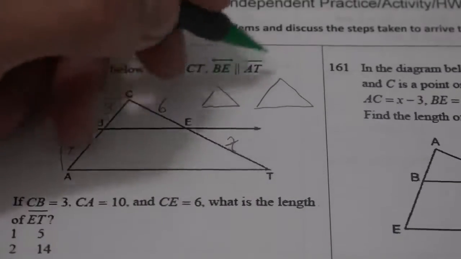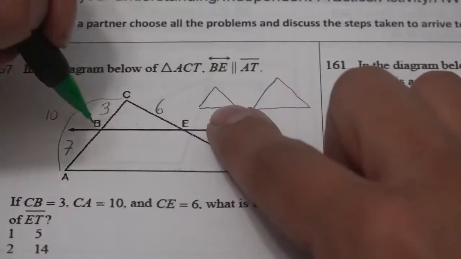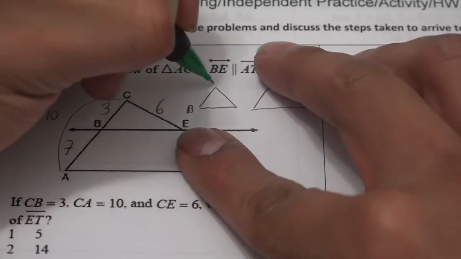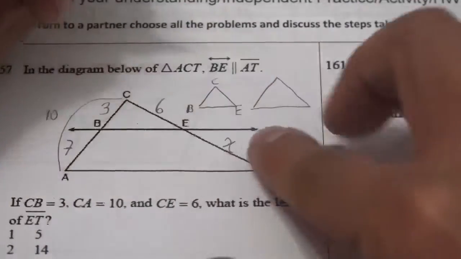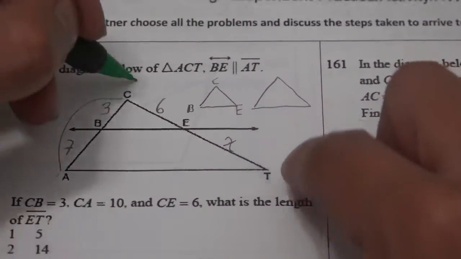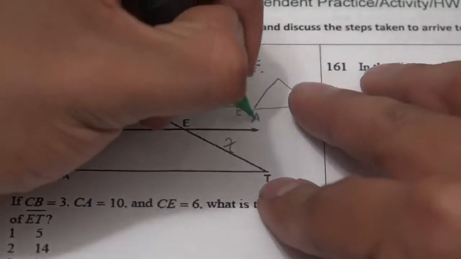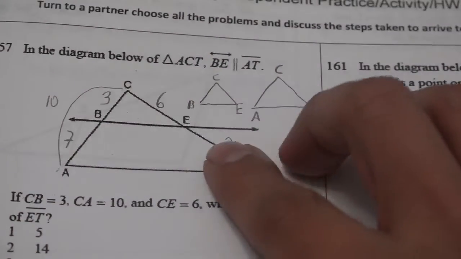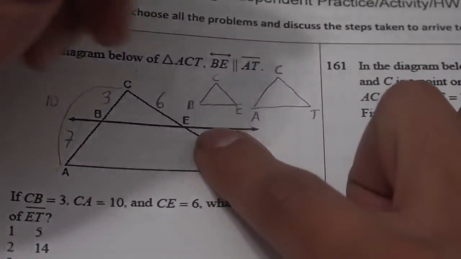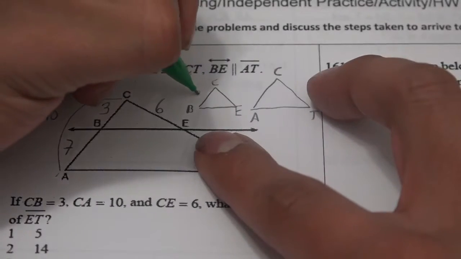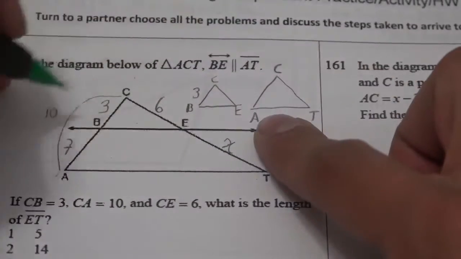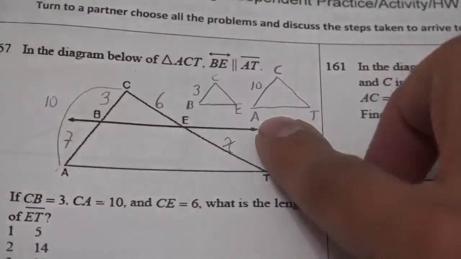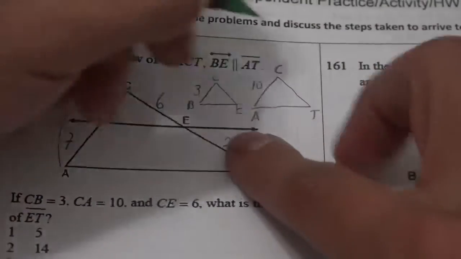So this is a small triangle, so I'm talking about BCE. BCE. And then the big triangle is ACT. ACT. See it? Okay, now let's label the measures. So BC is 3. CA is 10. Okay, CE is 6.